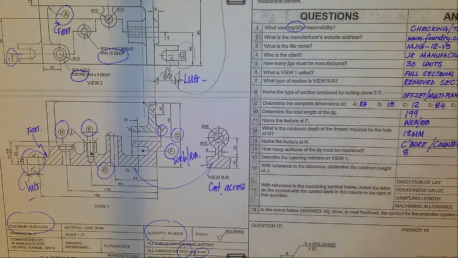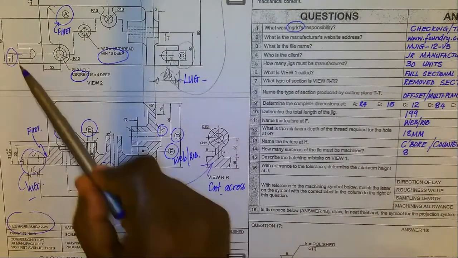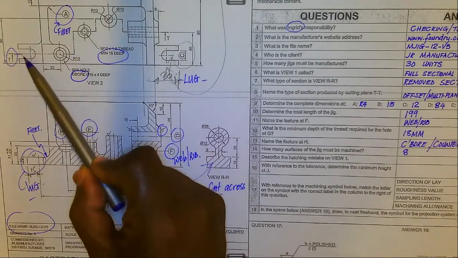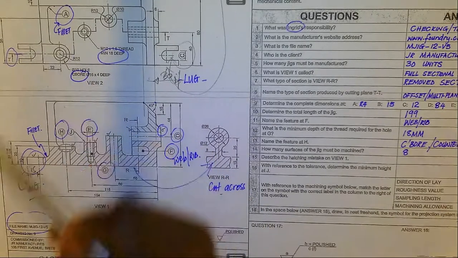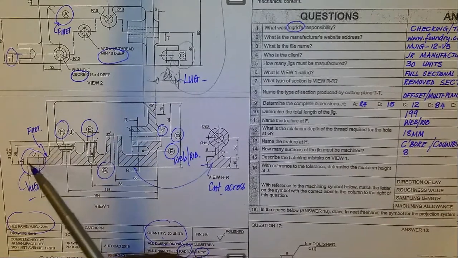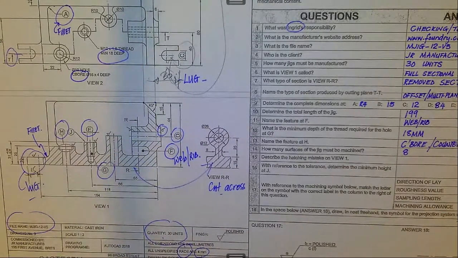If you have got hollow parts which have been cut, like here, the cutting plane is passing through this line, but from here to there, there's nothing that is cut. As a result, if you find that that part has been hatched, it's a mistake.